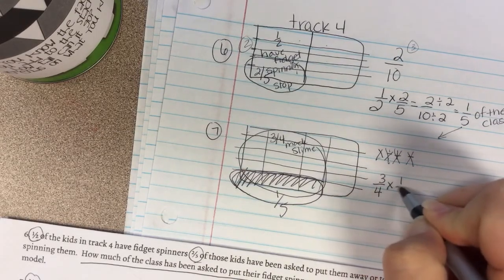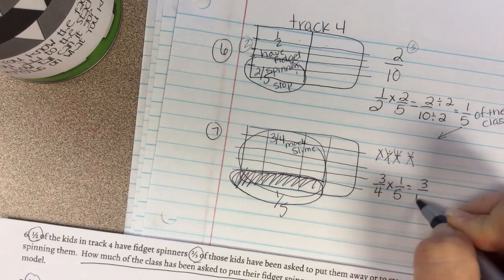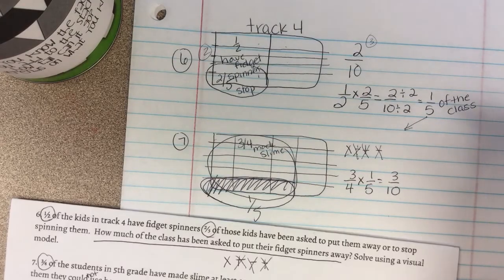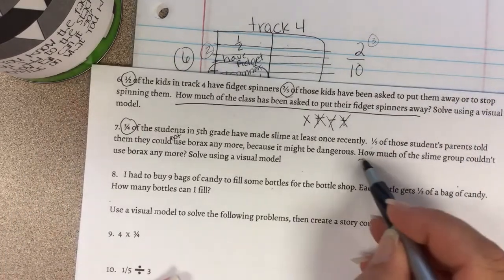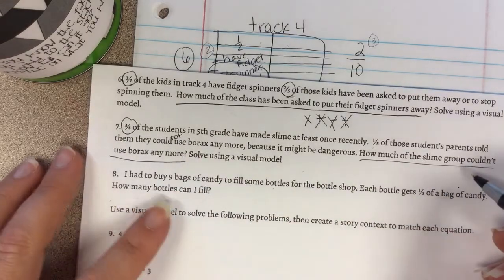3/4 times 1/5. 3 times 1 is 3. 4 times 5 is 20. 3/20. I'm going to go back to my question. How much of the slime group couldn't use borax anymore?